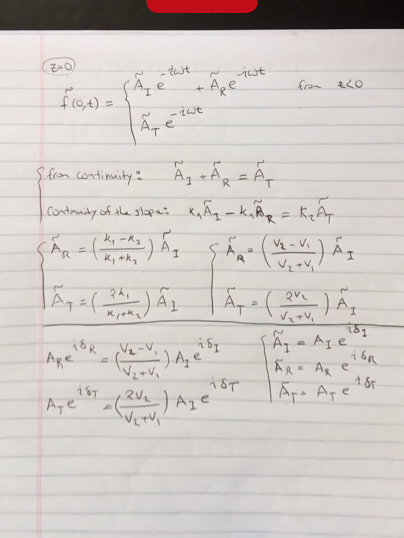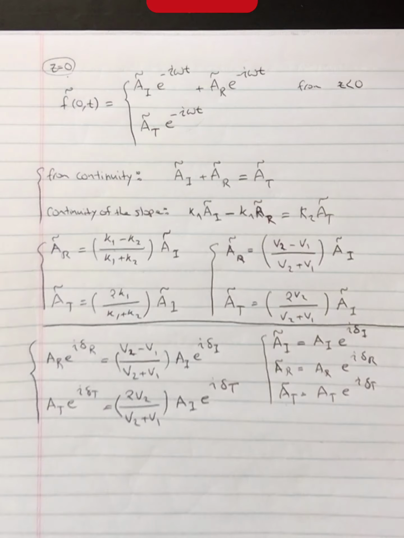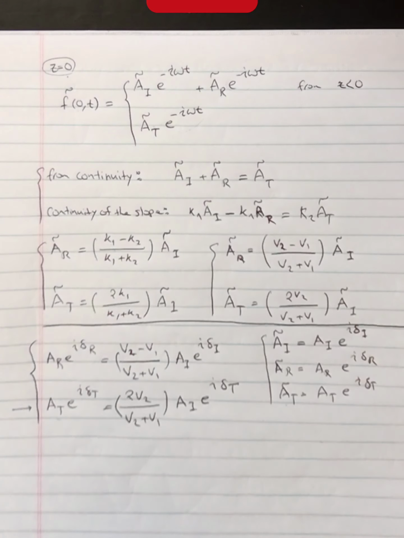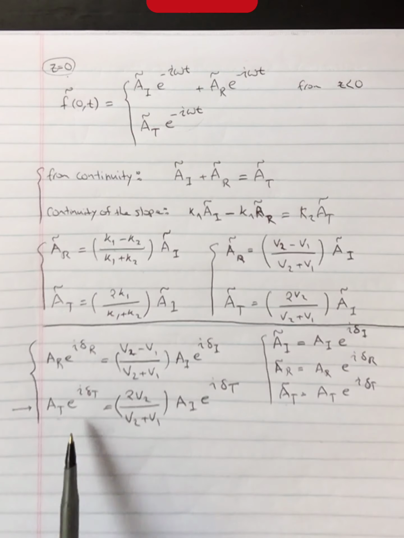Now this is a little bit of a game of the signs being either positive or negative. I'm going to start with this one because this is a little more trivial. If you look at these numbers, V is a positive number, V2 plus V1 is positive, AI is positive, AT is a positive number as well. So here we have some positive numbers.